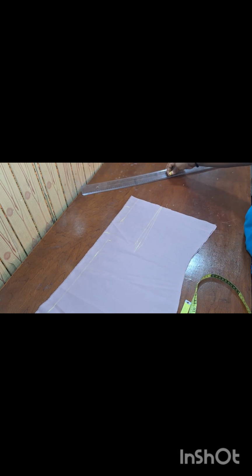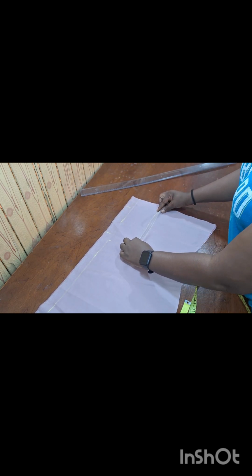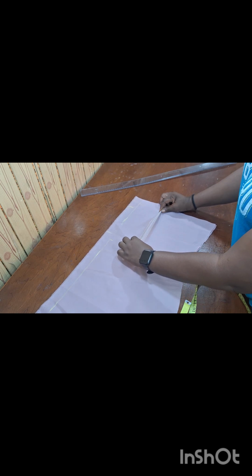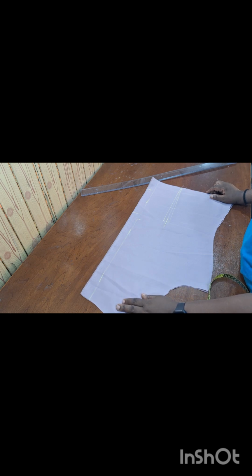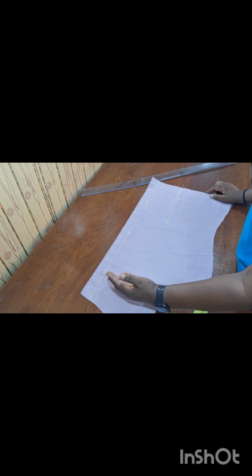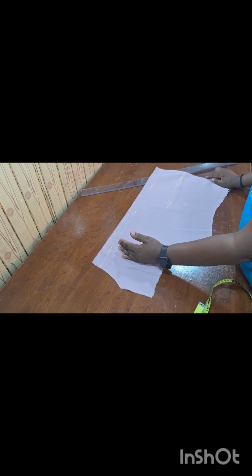So I have my darts formed here. It's going to pull in the back part. Some people, if you want your darts to go all the way to the top, it's good. You can start from 9 inches and form your darts all the way to the bottom. The preference all depends on you.